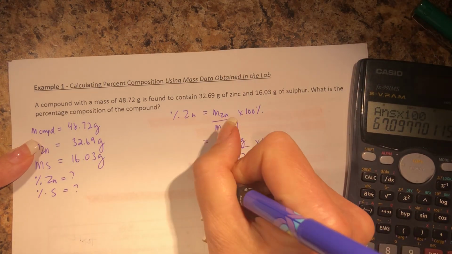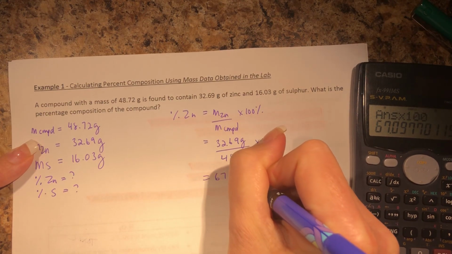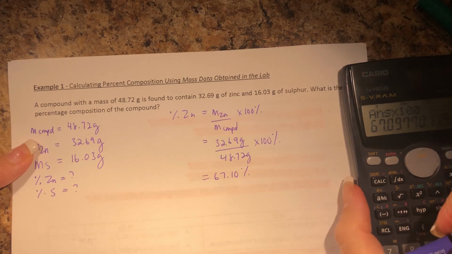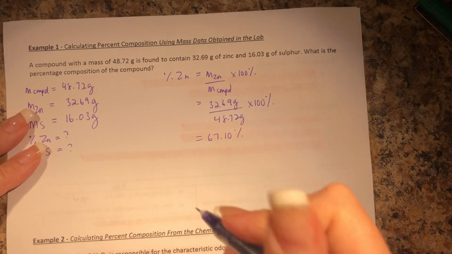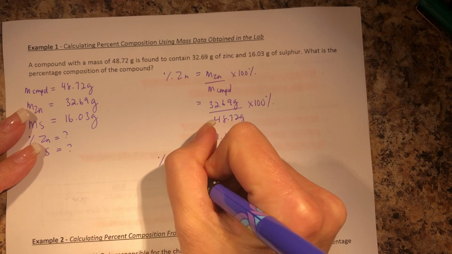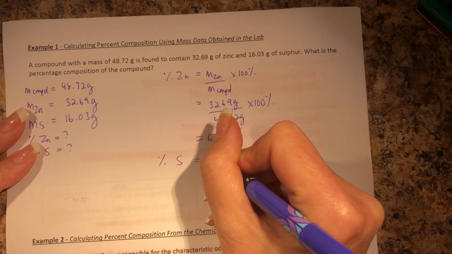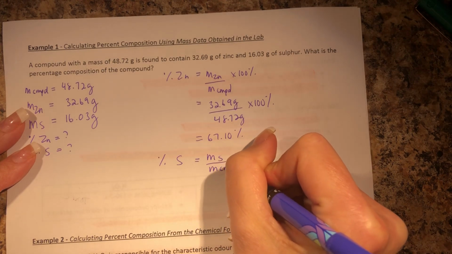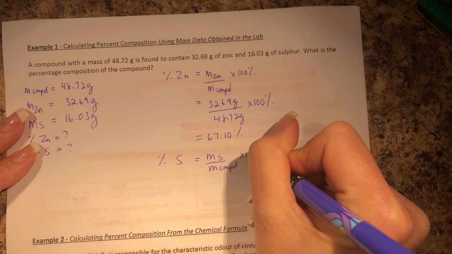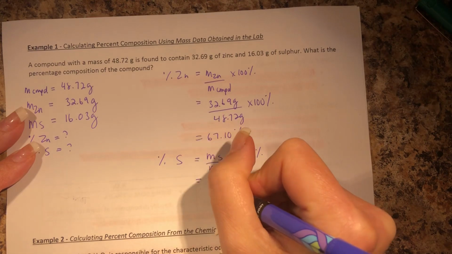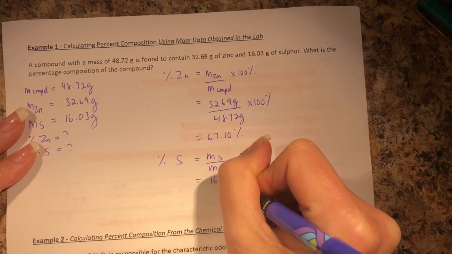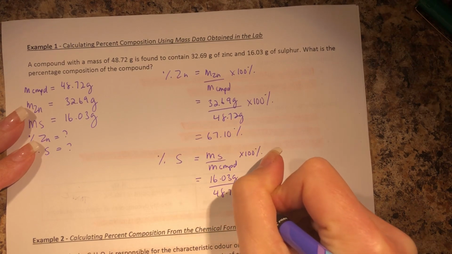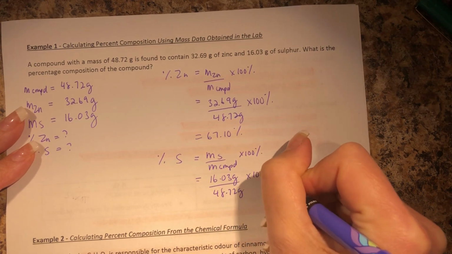67.10 equals 67.10%. Now I'll find the percent of sulfur, which is equal to the mass of sulfur divided by the mass of the compound. And it's equal to 16.03 grams divided by 48.72 grams times 100.